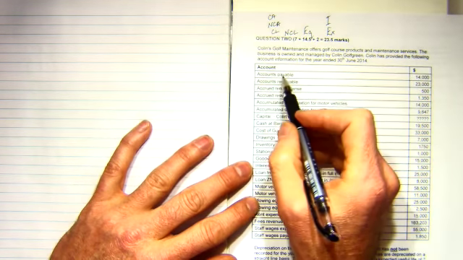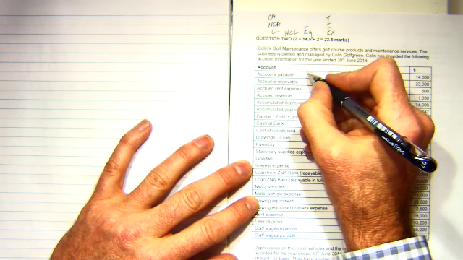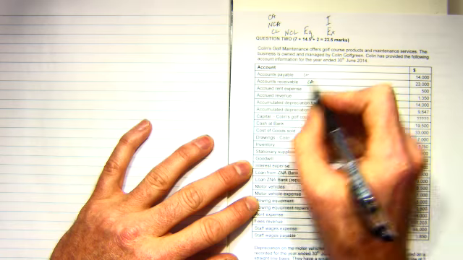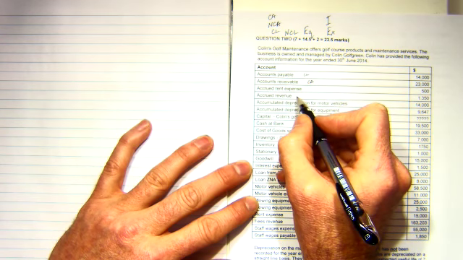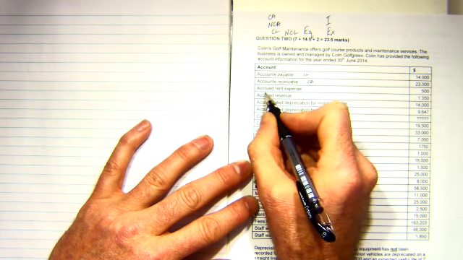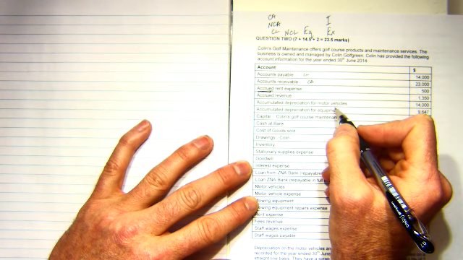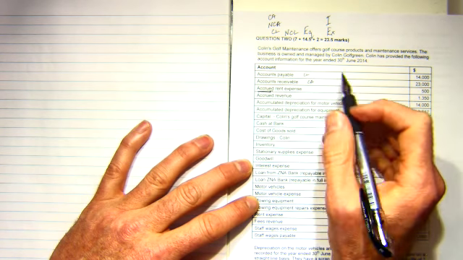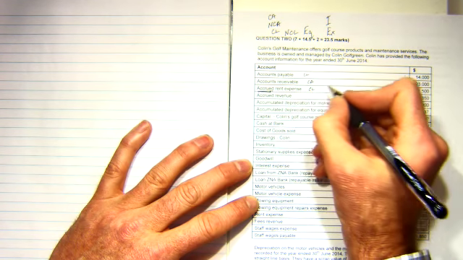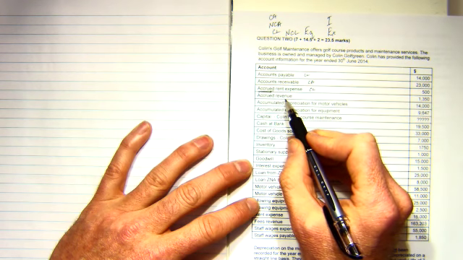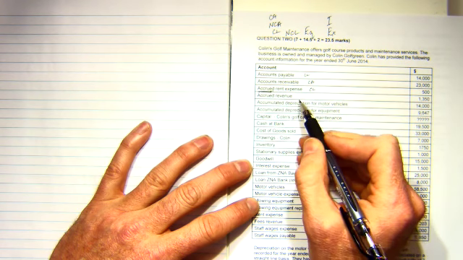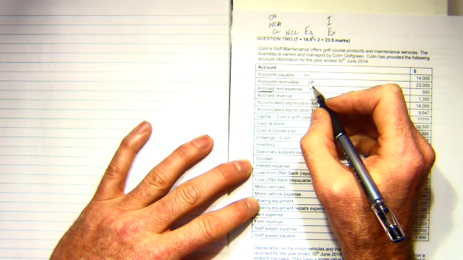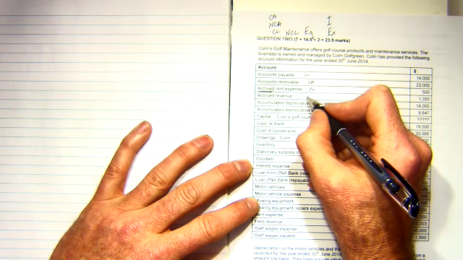Let's classify it. What have we got? We've got accounts payable, current liability. Accounts receivable, current asset. Accrued rent expense. It's a current liability. Accrued revenue, current assets.